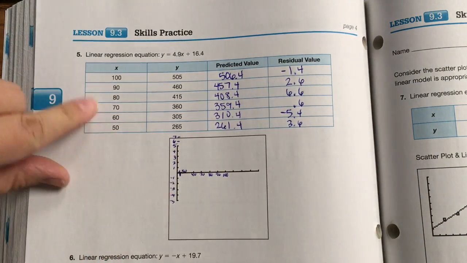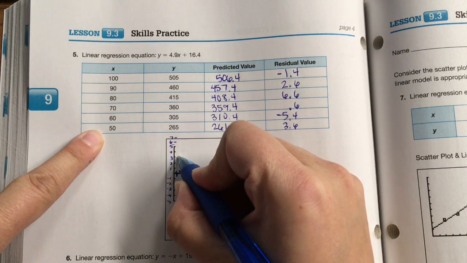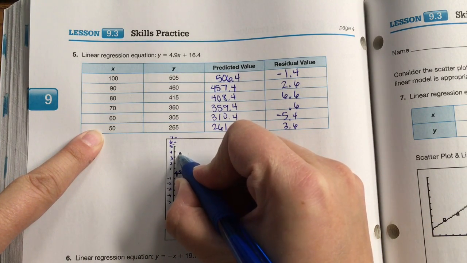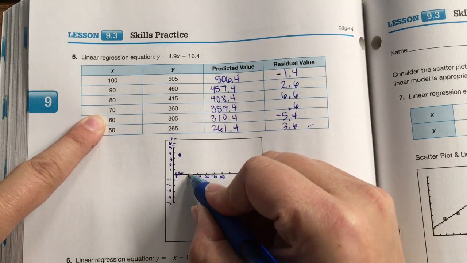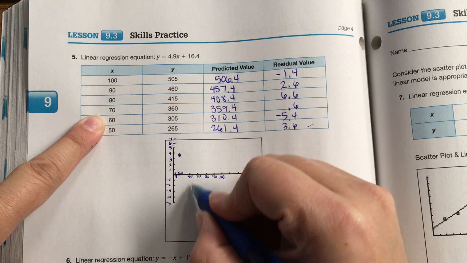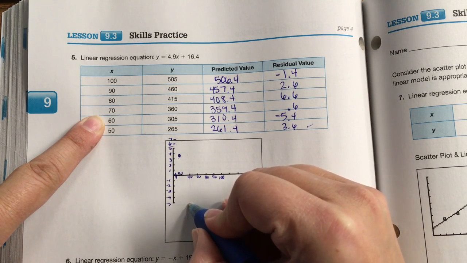So let's see, 50 was up 3.6, so that's about right there. So I got that one graphed. 60 was down by -5.4, so 60 and down by -5.4 is about right there.